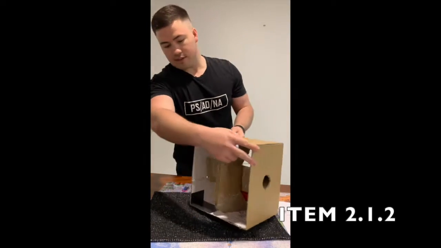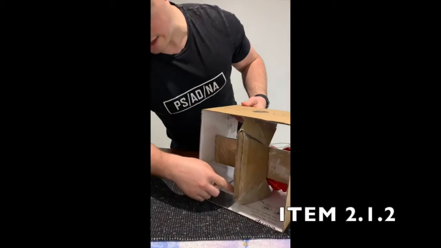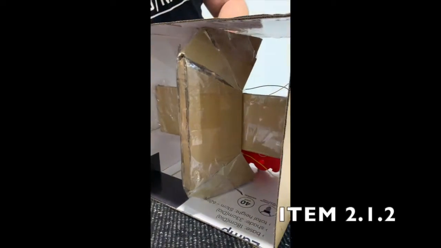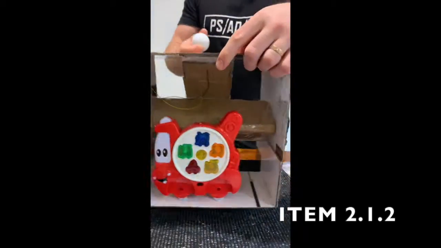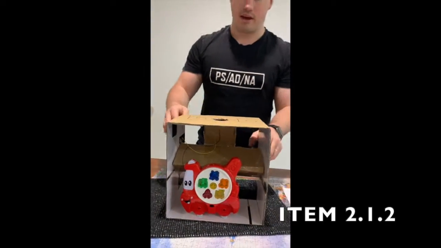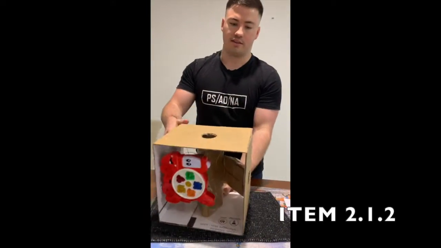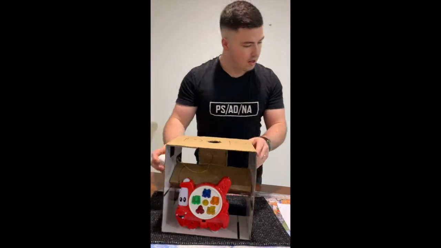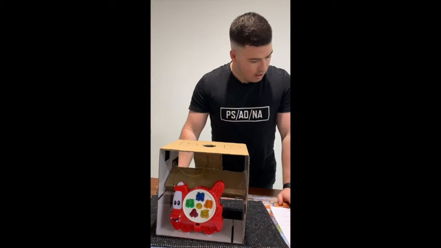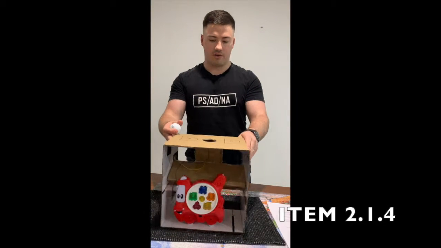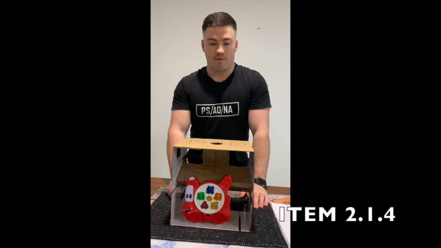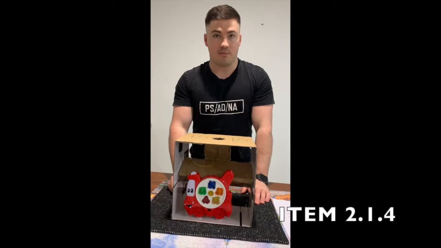2.1.2. You can see through this path, through the curves, that it's slowed down the ball's effect from gravity and made it a lot slower. You can see by placing it this way, it's much slower than the straight part that way. And 2.1.4, all these materials that we used for this product were mass produced themselves, so therefore this product can also be mass produced.